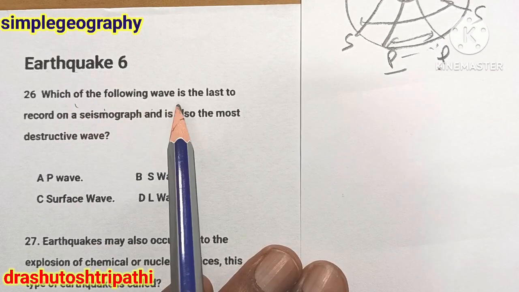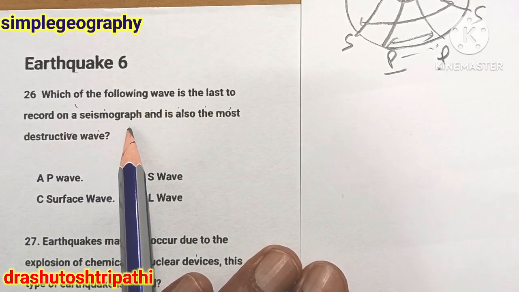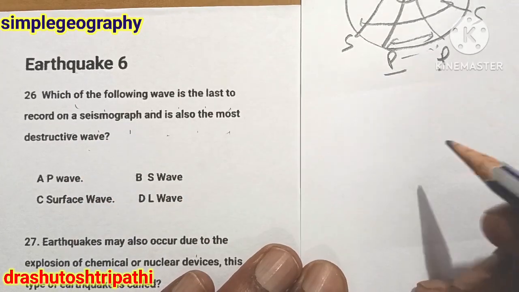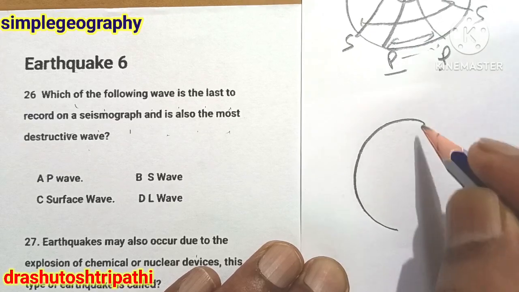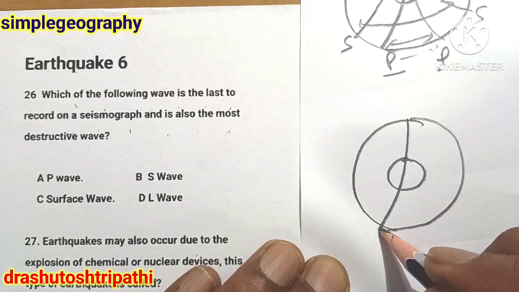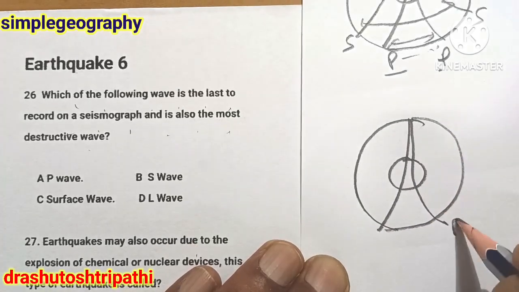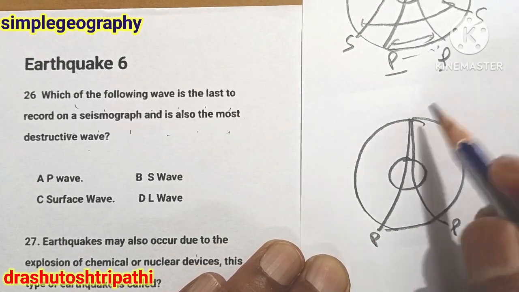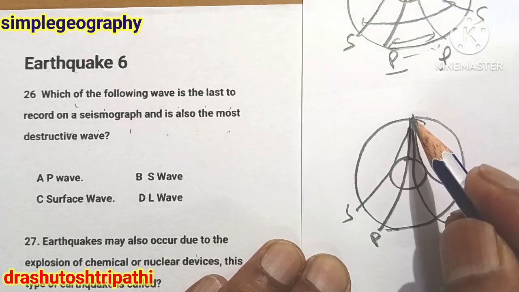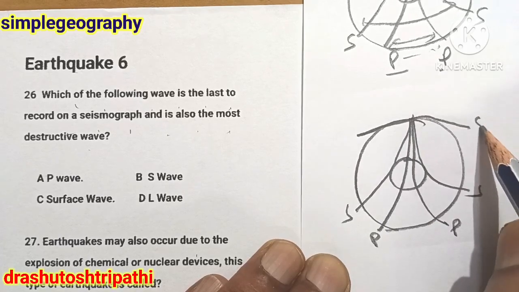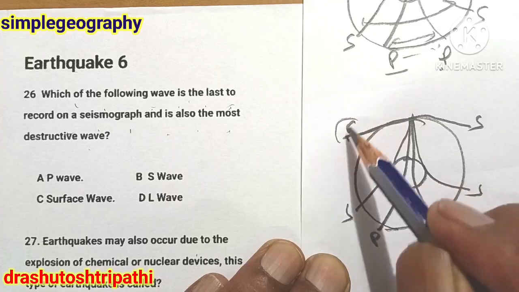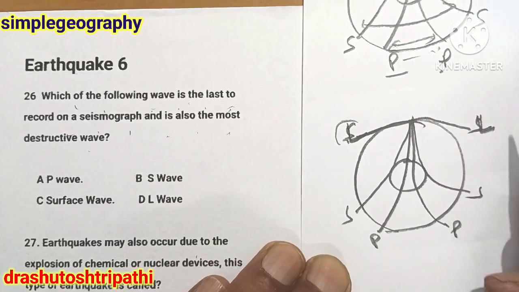Which of the following waves is the last to be recorded on a seismograph and is also the most destructive wave? P wave, S wave, surface wave and L waves. If you see the diagram, this is the earth, this is the interior. P wave is the primary wave which originated first at the time of earthquake. Second is the S wave, and this is the surface wave, which is the last to record. So this is the L wave, or surface wave.